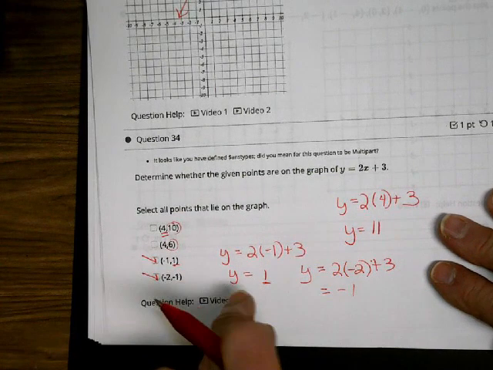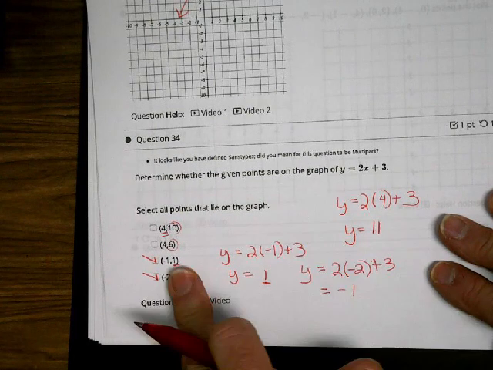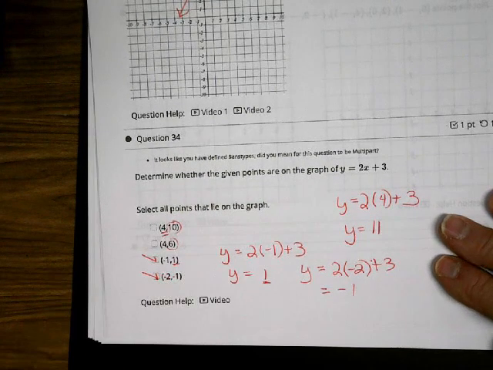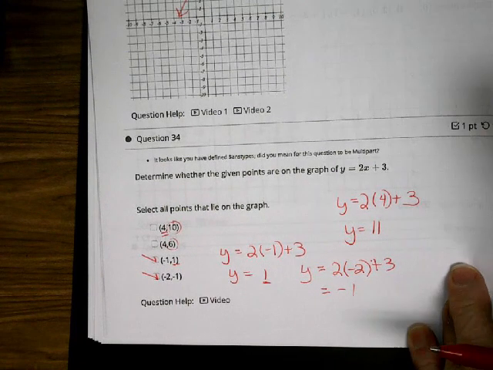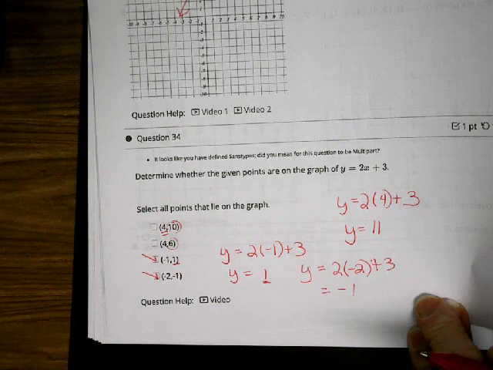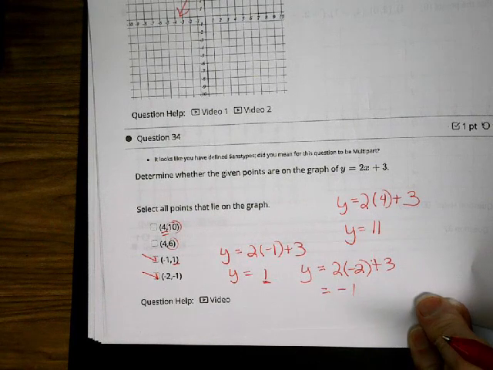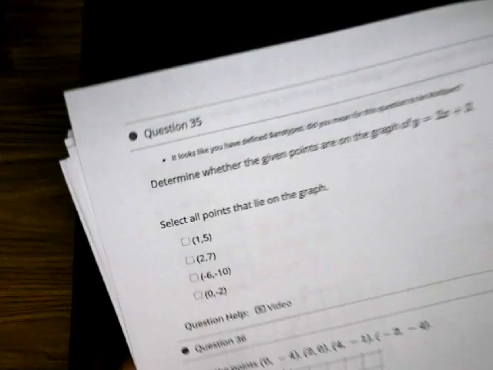So on your review or your final is this piece of paper. Remember when you're picking points, you should have 2 of them. If you don't, you won't get the full credit. Okay? You just got to figure out which 2. Done with 34?